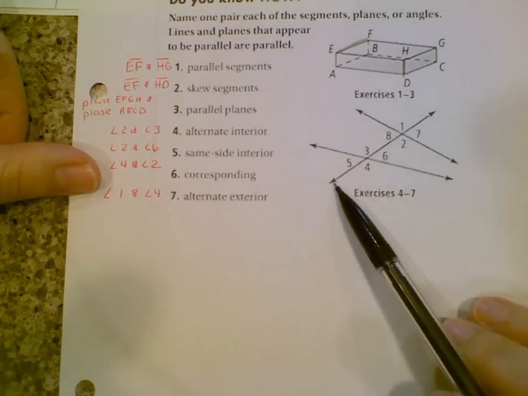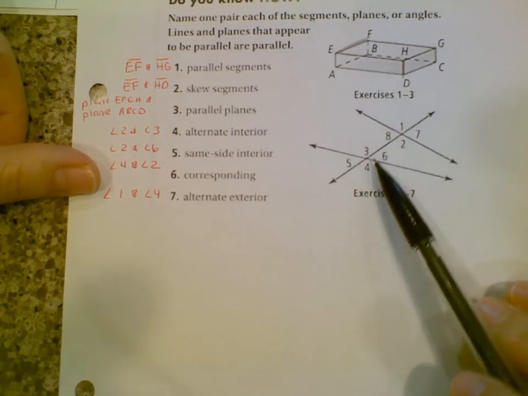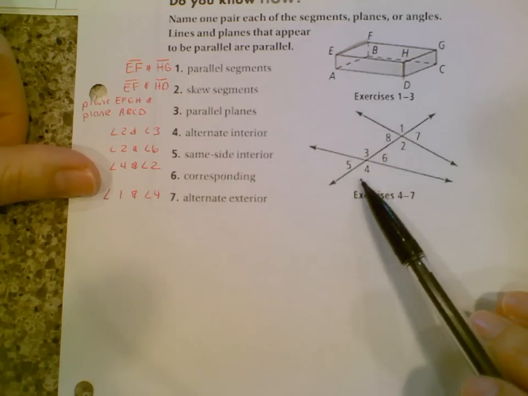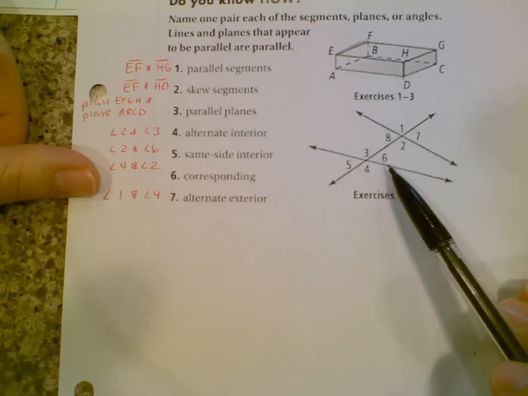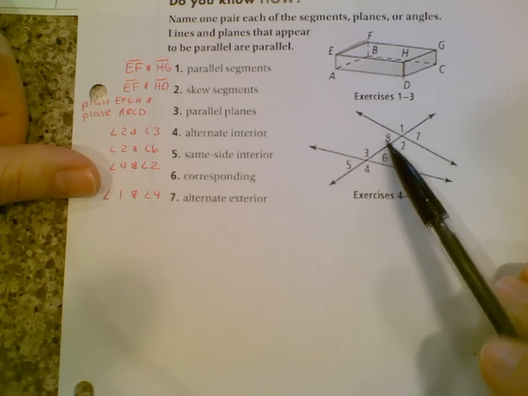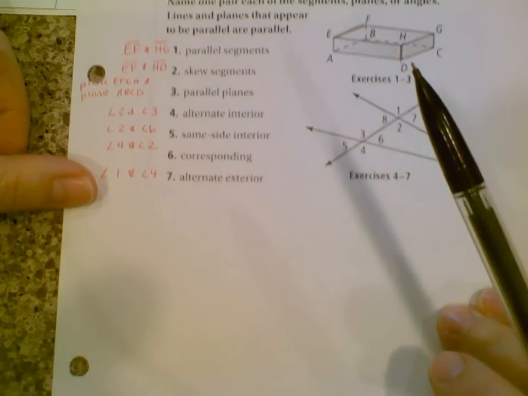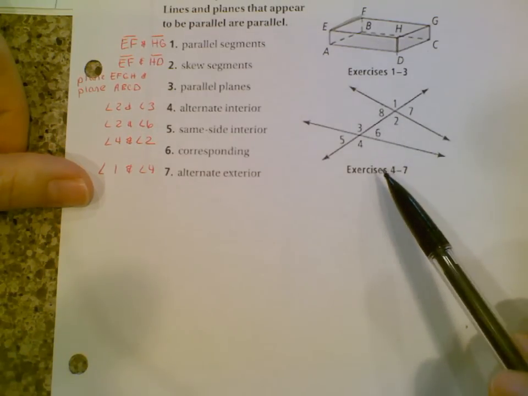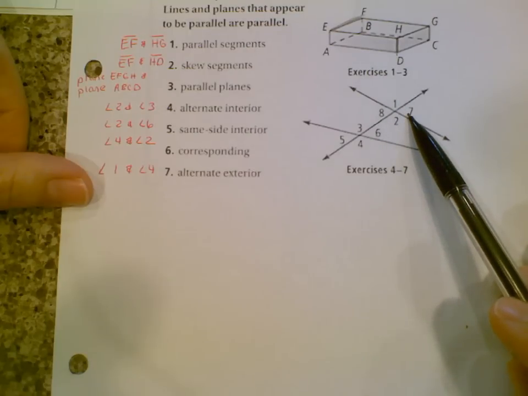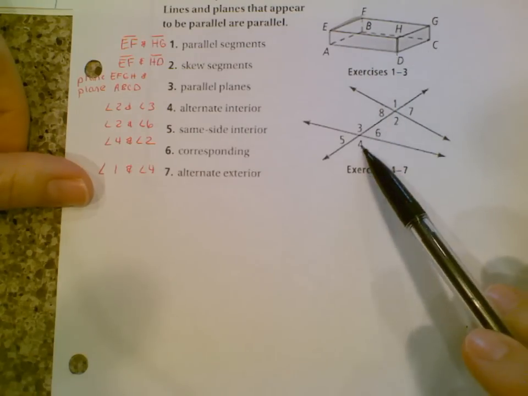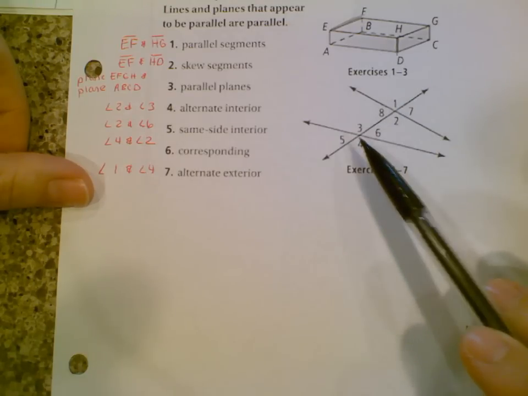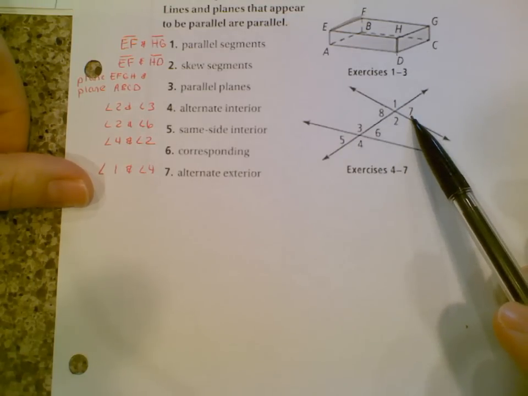Corresponding, this has to be on the same side of the transversal, but one's on the inside and the other's on the outside. So here are all the combinations. You could use 4 and 2, you could use 6 and 7, you could use 1 and 3, or you could use 8 and 5. Last, I have alternate exterior. So I am on the outside of my 2 lines, and I'm going to go on opposite sides of the transversal. So you could use 1 and 4, or you could use 5 and 7.